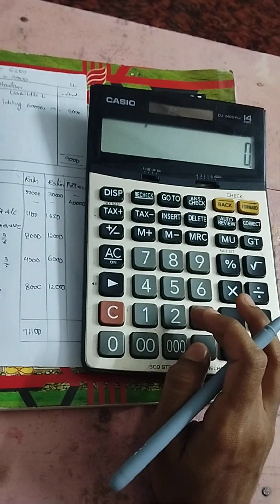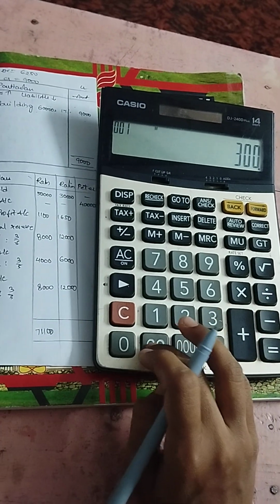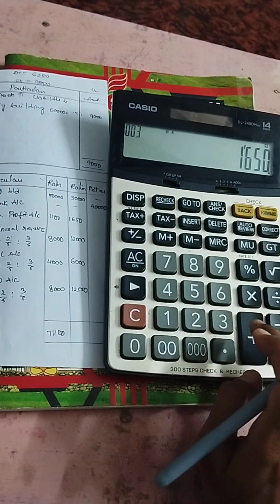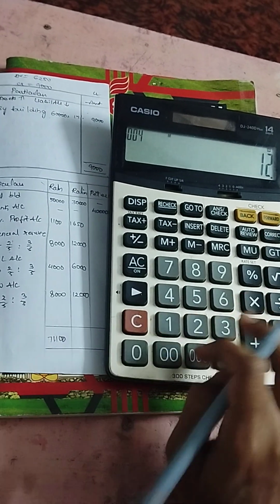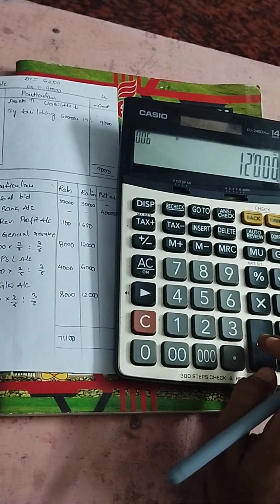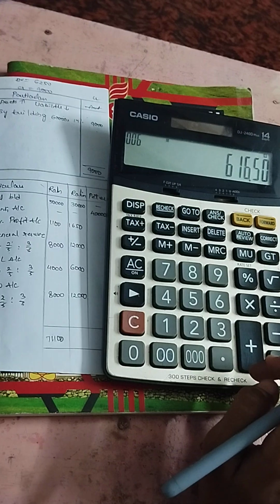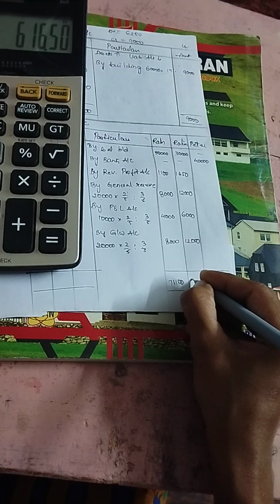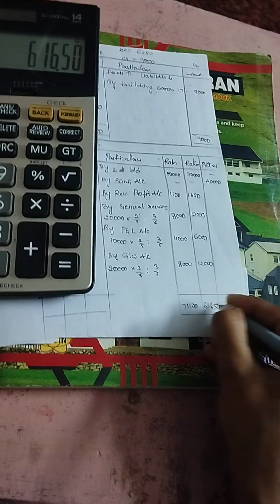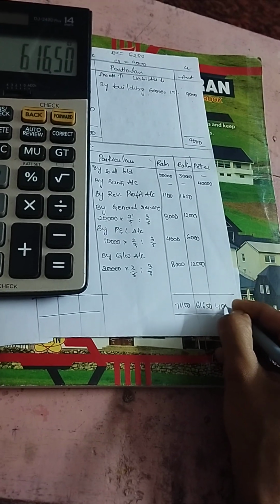Next we'll do with Rahim. 30,000 plus 1,650 plus 12,000 plus 6,000 plus 12,000. You will get 61,650. We'll record it in total column, 61,650, and for Peter we have only one amount, 40,000.